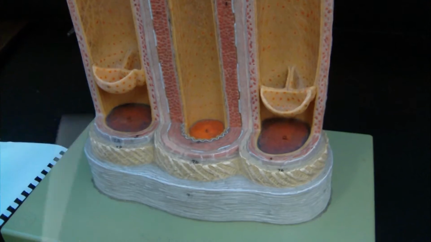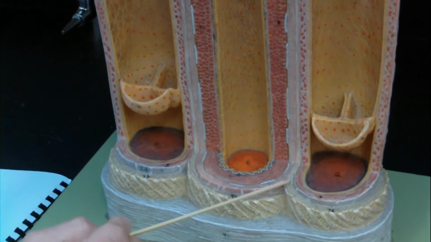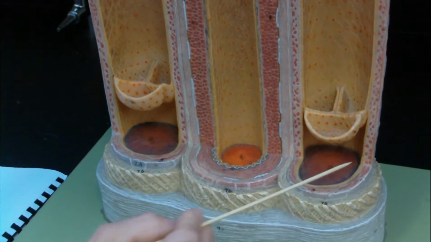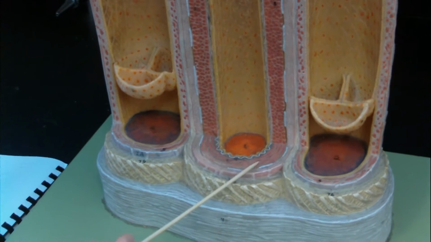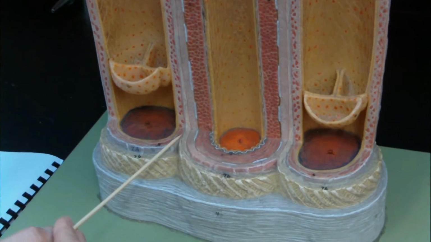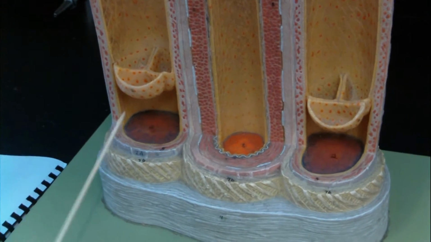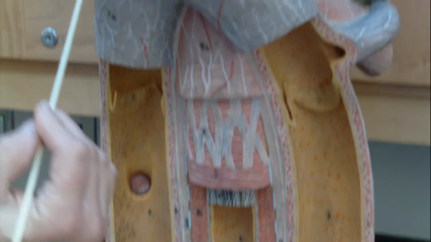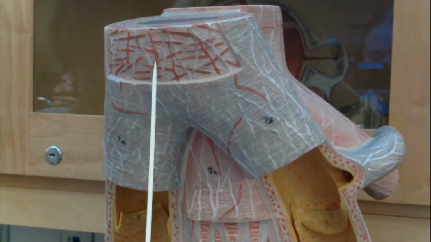Number 5, tunica media. Smooth muscle and elastic connective tissue. You will also find number 5, smooth muscle, elastic connective tissue, up above here in a cutaway version.